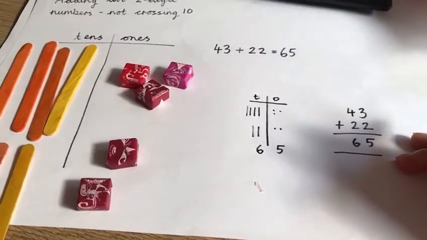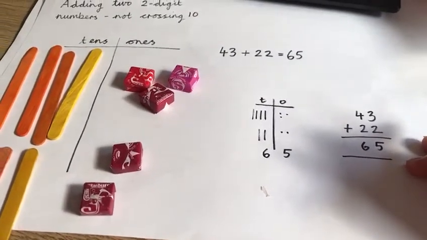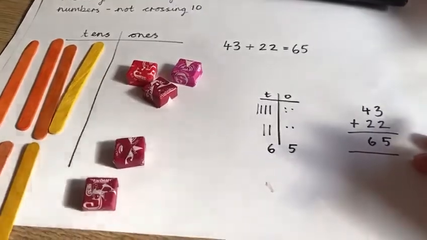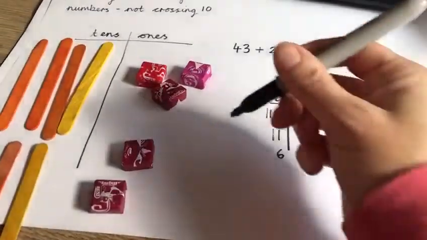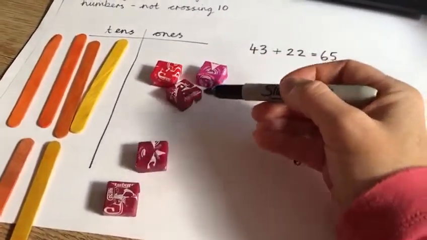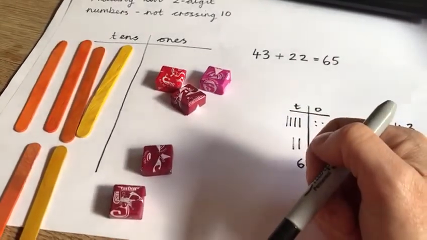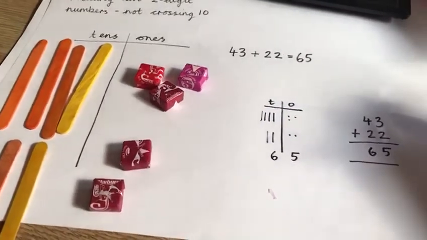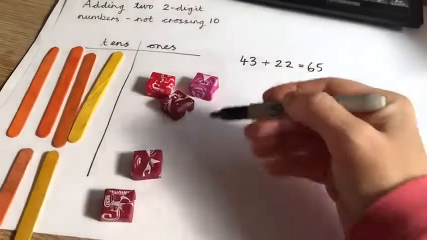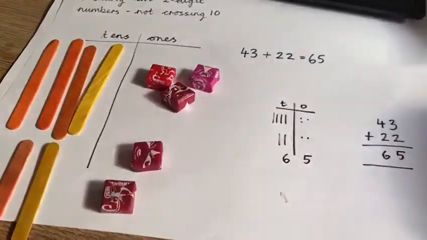Now, I have said that this is not crossing the 10 boundary, and what that means is that your total in your ones column doesn't go over 10 at the moment, and I will show in another video later on what to do when your total in the ones column does go over 10.